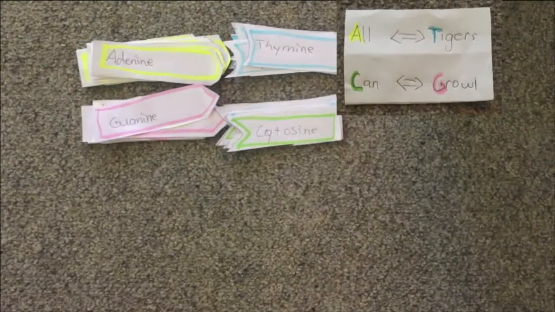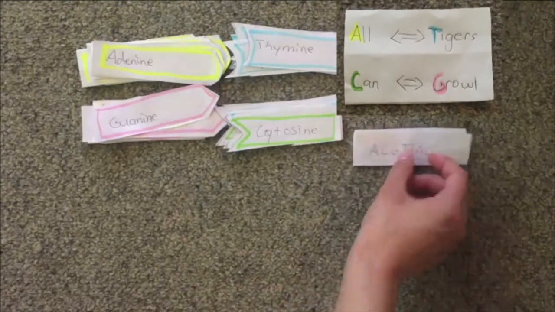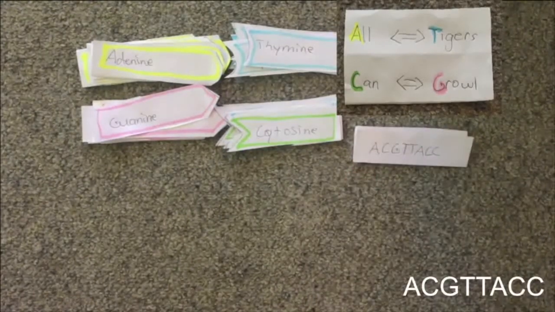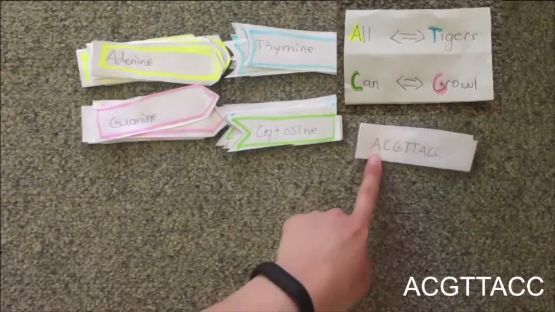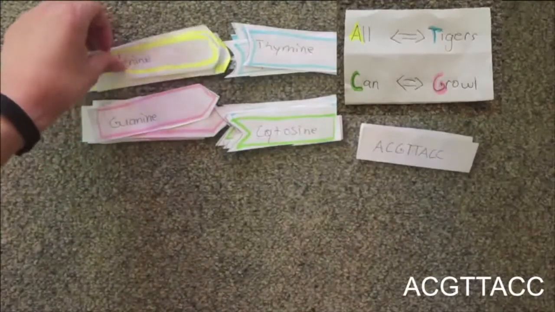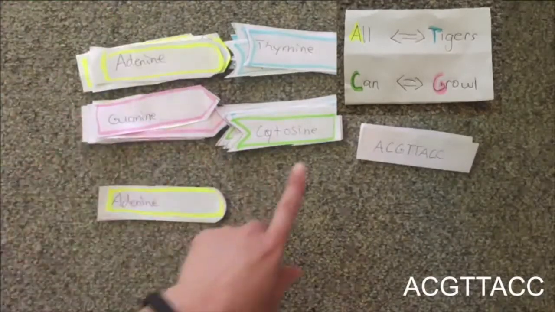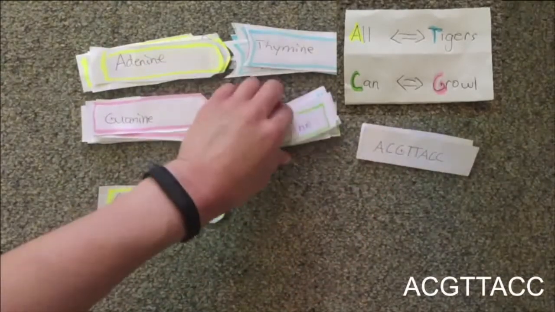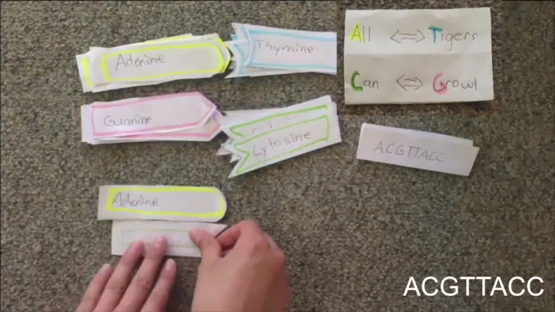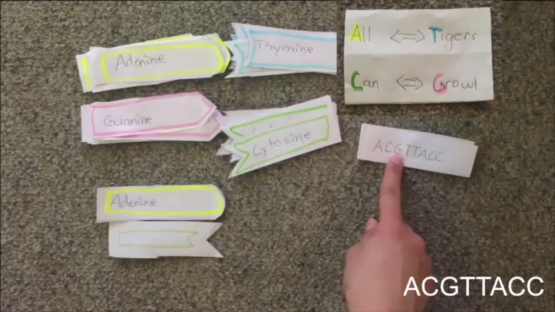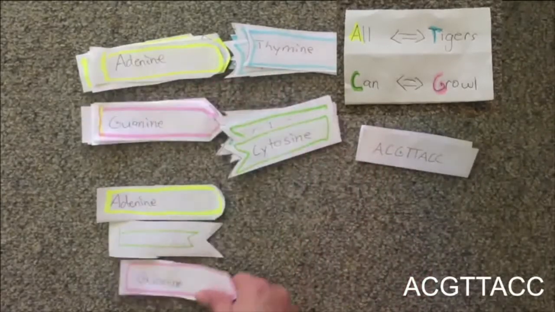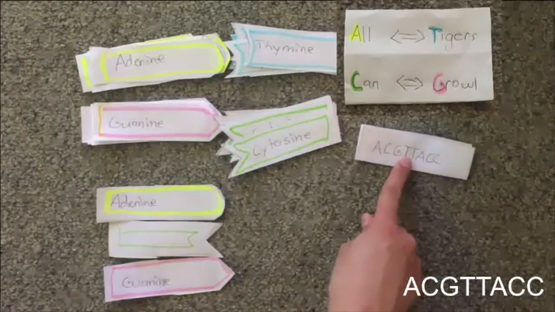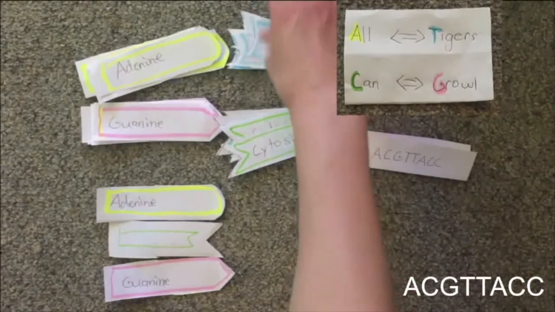Now, let's pretend one protein that the DNA codes for has the base pairs on one helix of A, C, G, T, T, A, C, C. The first step to creating a DNA double helix is to lay down each letter so the flat edges are on the same side. I colored both sides of the paper to help me see which piece of paper was which nucleotide.